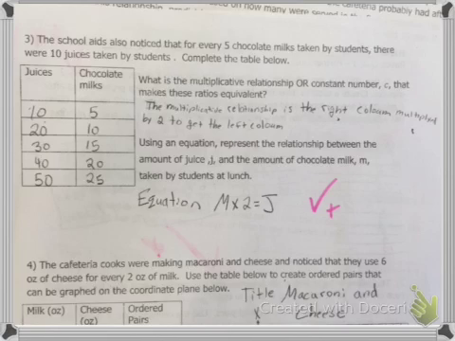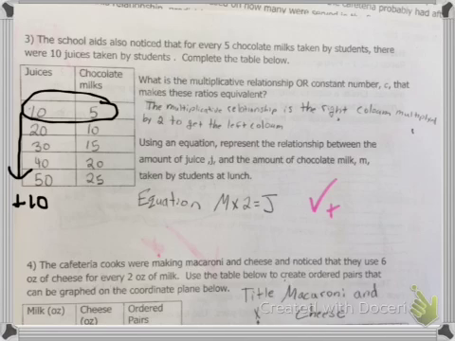Number 3. The school aides also noticed that for every 5 chocolate milks taken by students, there were 10 juices taken by students. Complete the table below. So we should have 10 for juices and 5 for chocolate milks as our first entry. Our juices are increasing by 10 as we move to the next row each time, and the chocolate milks are increasing by 5 as we move down to the next row.